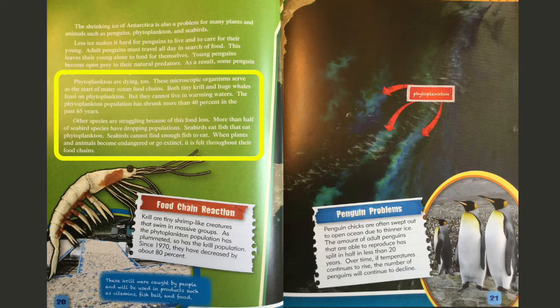More than half of seabird species have dropping populations. Seabirds eat fish that eat phytoplankton. Seabirds cannot find enough fish to eat. When plants and animals become endangered or go extinct, it is felt throughout their food chains.